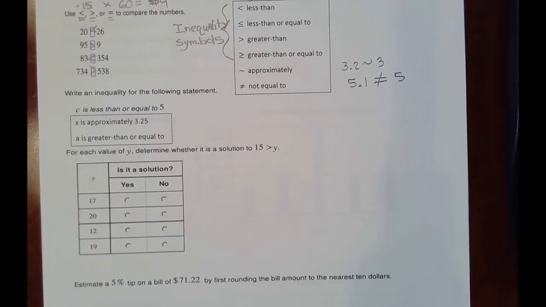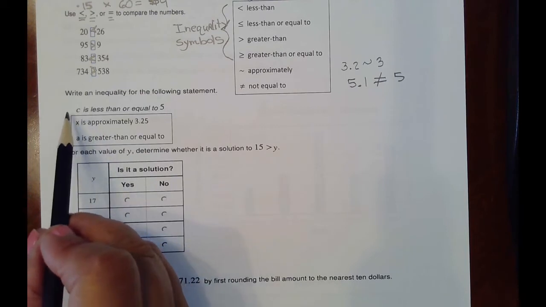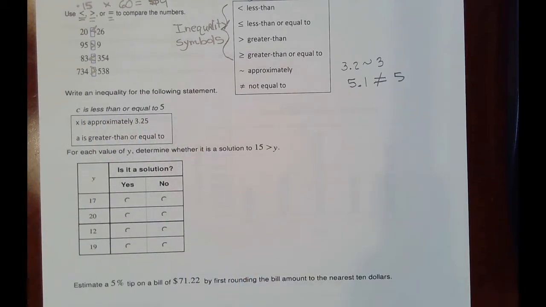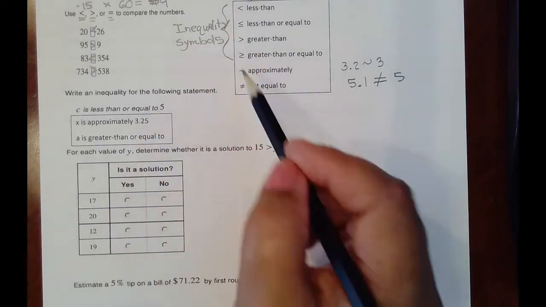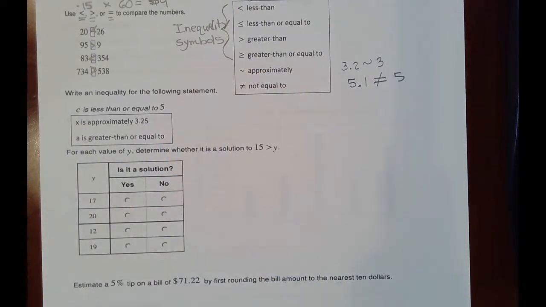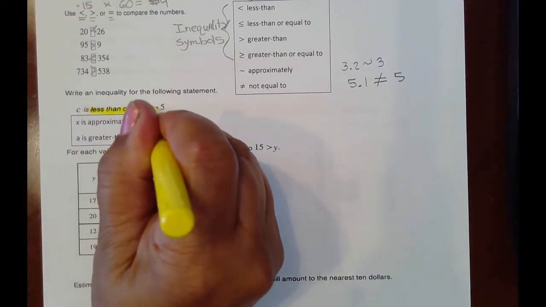Okay, come down to these problems. I believe if you have one of the older packets, you have just C is less than or equal to 5, and I've added a couple of extra examples, and you can just write those right into your packet. So you have a verbal description here. You're going to insert one of these symbols as indicated by a specific phrase here. So this phrase is what we're concentrating on.